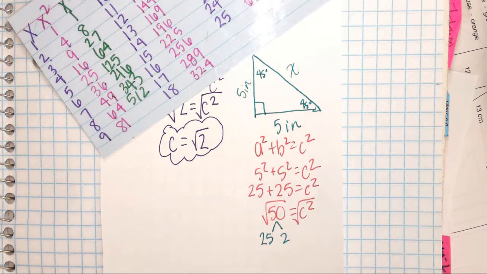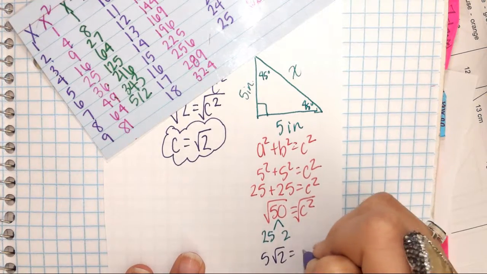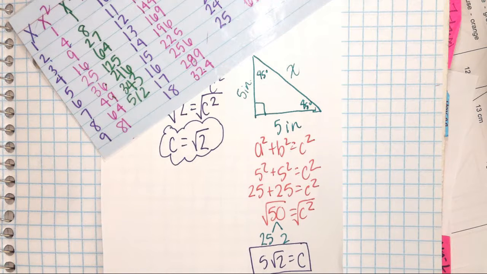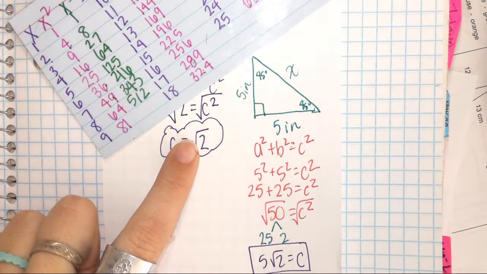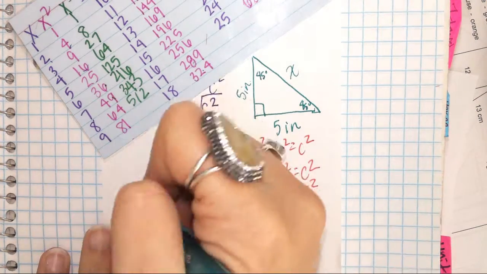5 and then the square root. Yes, and you get 5 root 2. Take a point. And where did that 5 come from? 25. All right, now this had square root of 2 and this had square root of 2. We're going to do one more, and we're going to see if it's a pattern.